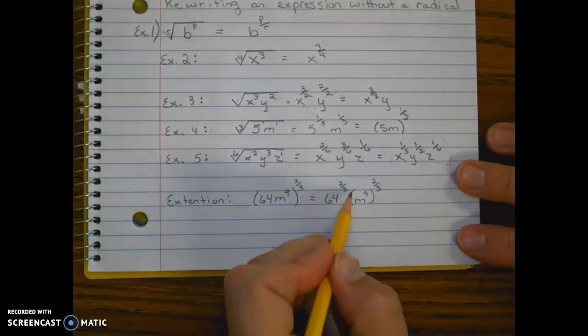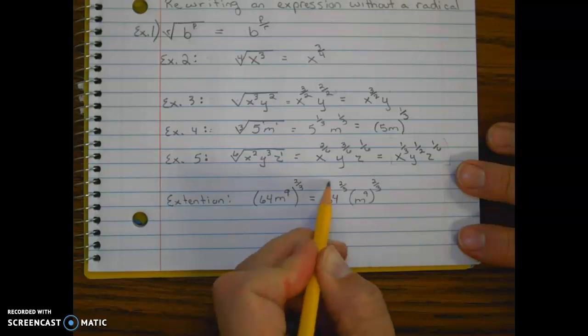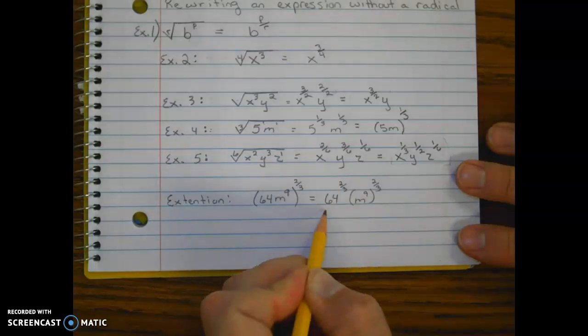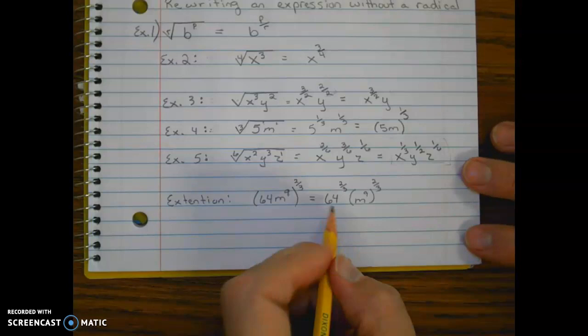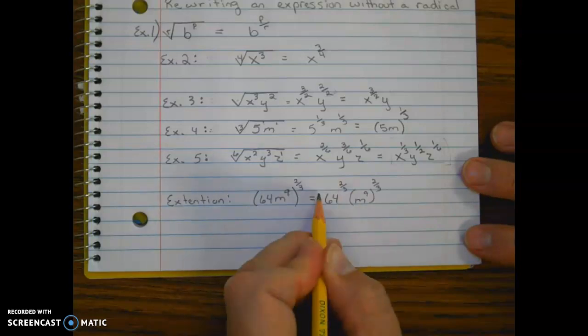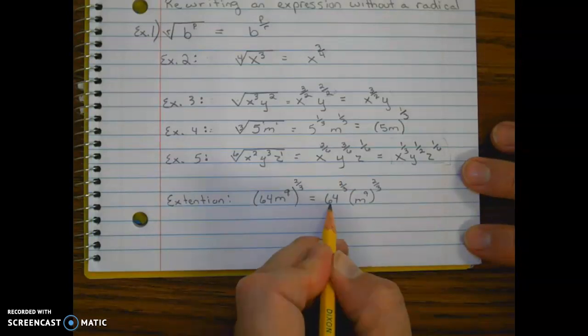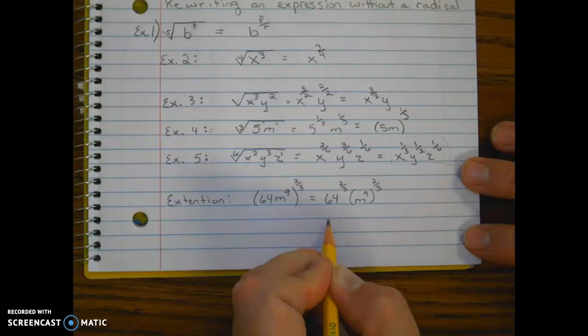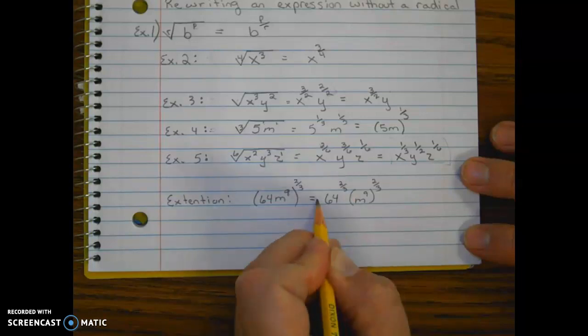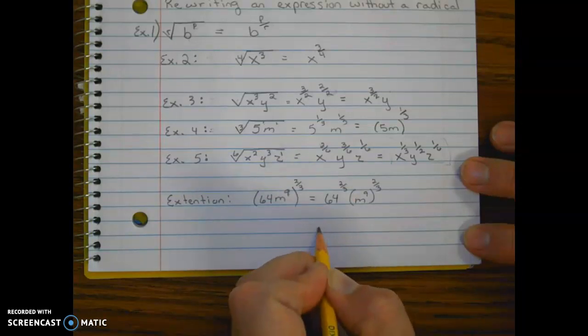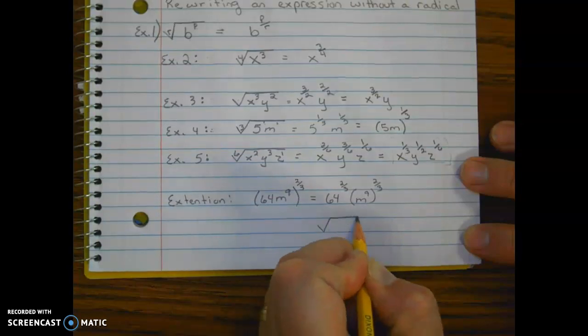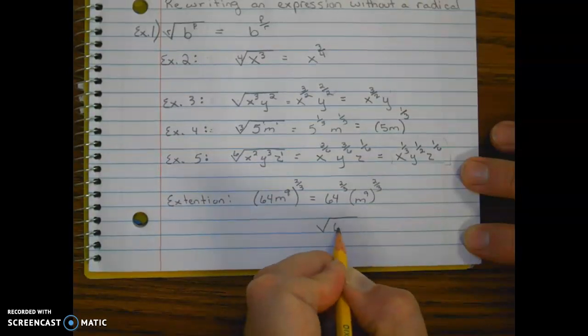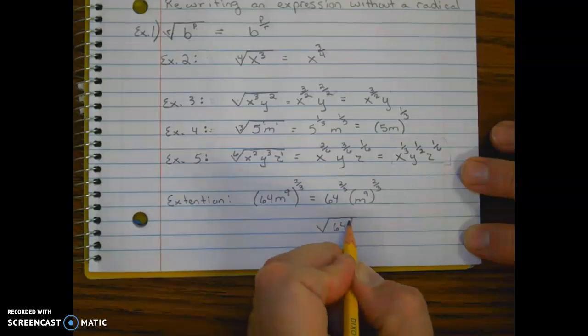And so we're going to go ahead and evaluate this. If you can't evaluate it in this format, you may want to put it in radical format. So let's move this to radical format. Maybe it'll make more sense. So we're going to make a radical. 64 becomes the radicand. 2 is the power.